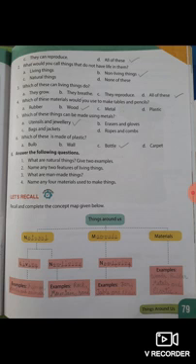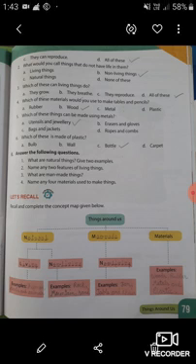Wood is used to make objects such as tables, chairs, and pencils. The second material is rubber. Rubber is used to make objects such as balloons, tires, gloves, and erasers.